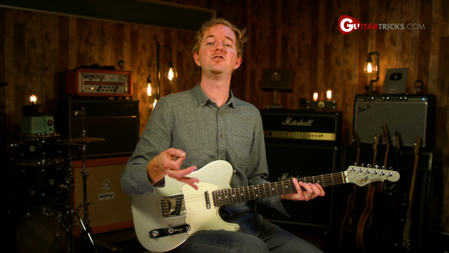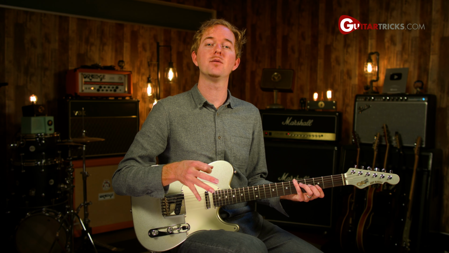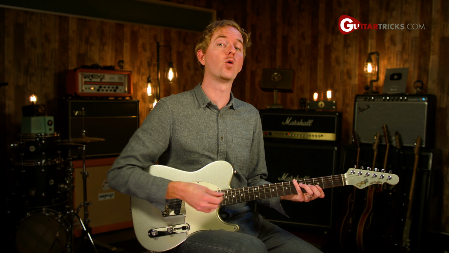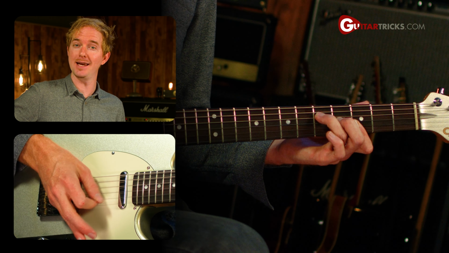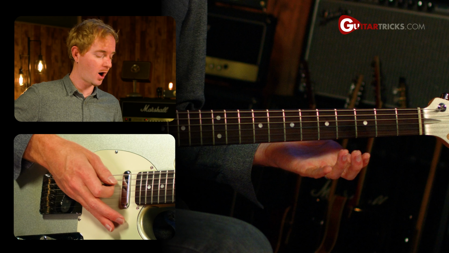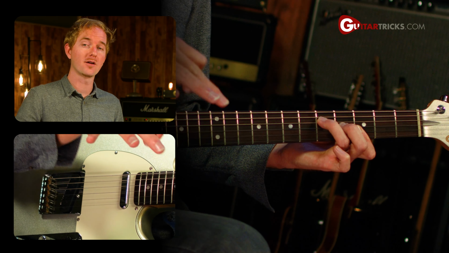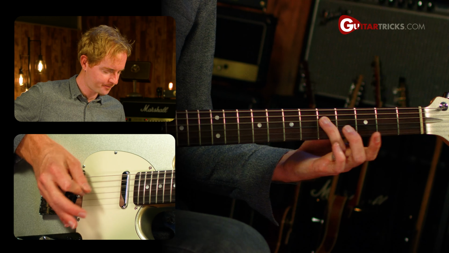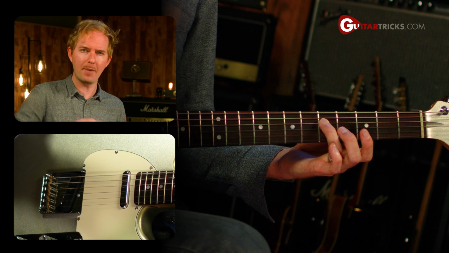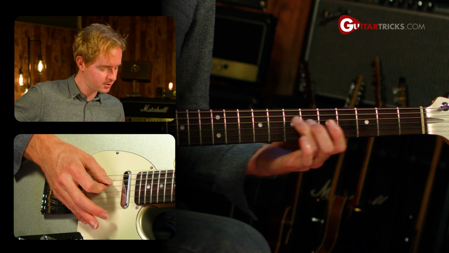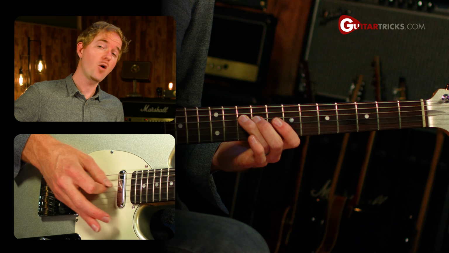Now we know that in the key of G, the 1, 4, and 5 major chords are G, C, and D. So let's find them using the same shapes on this 4-string set, D, G, B, and high E strings. So our 1 chord G, we gotta find our 4 chord, the C chord. So we can walk up the major scale here. 1, 2, 3, 4.